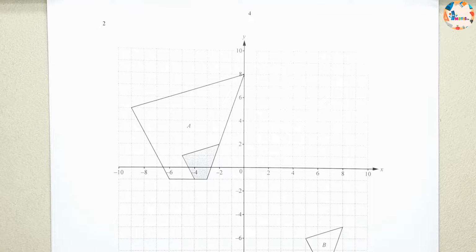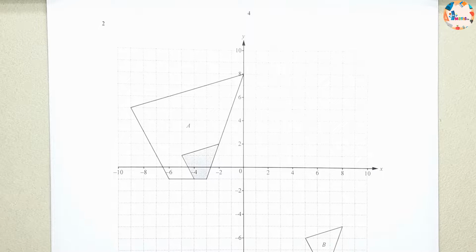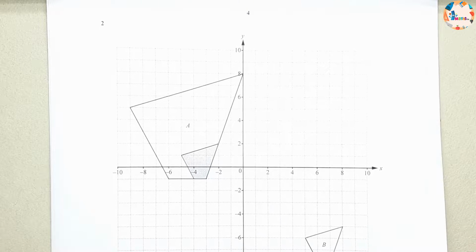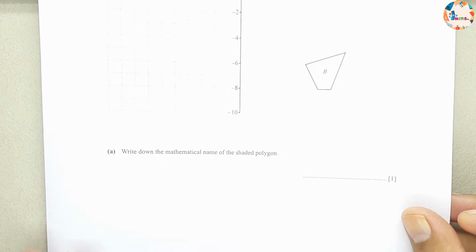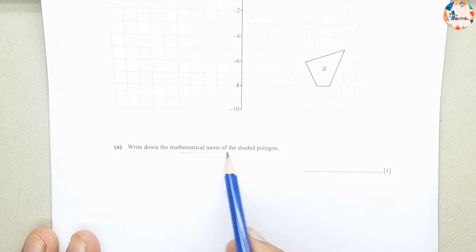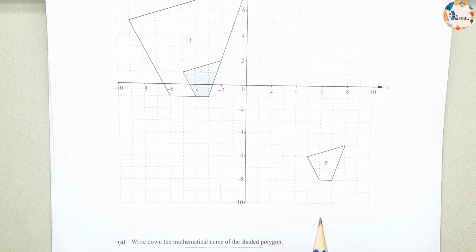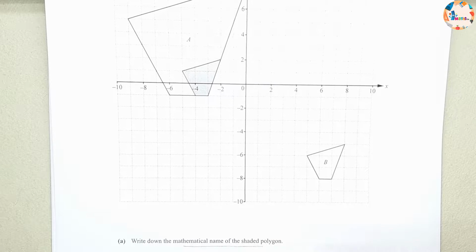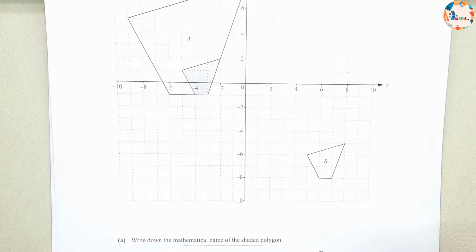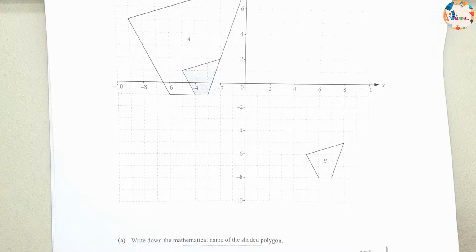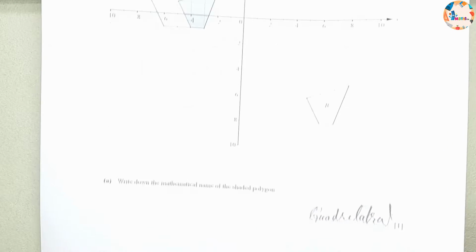Question number 2 is a transformation question. So the diagram is given. The question is written over here. Write down the mathematical name of the shaded polygon. The shaded polygon is this one. So this shaded polygon has 4 sides, so we can write this as quadrilateral.